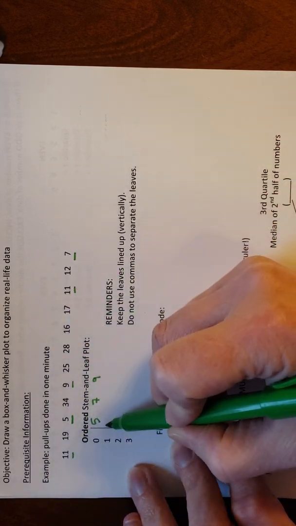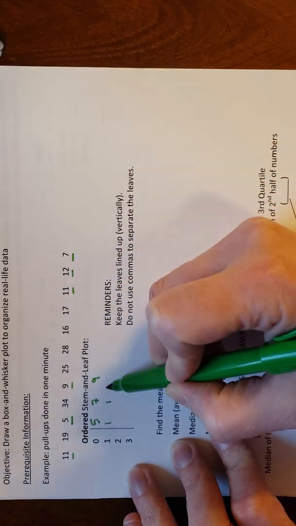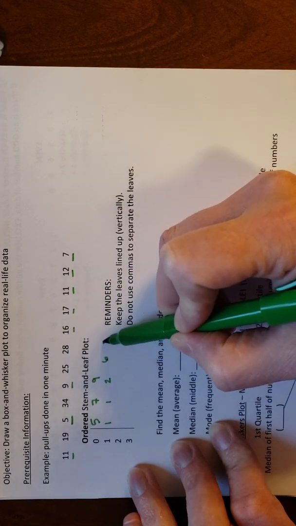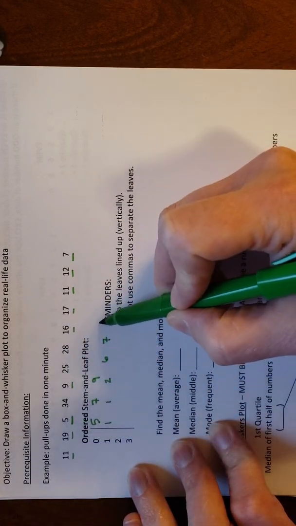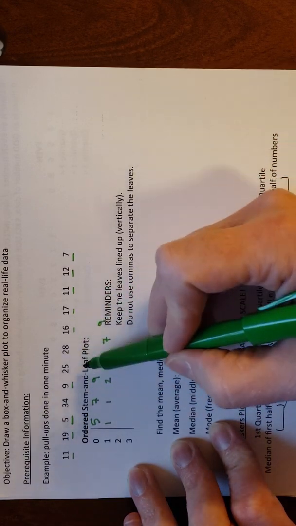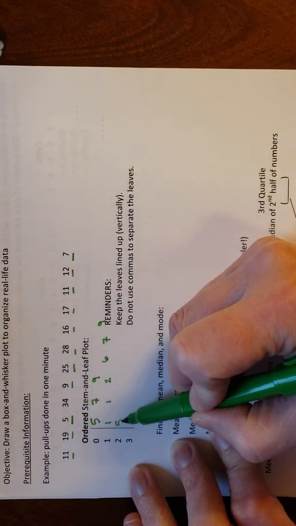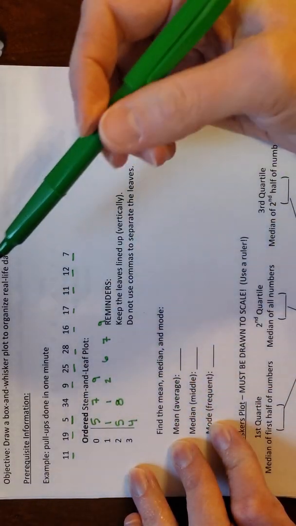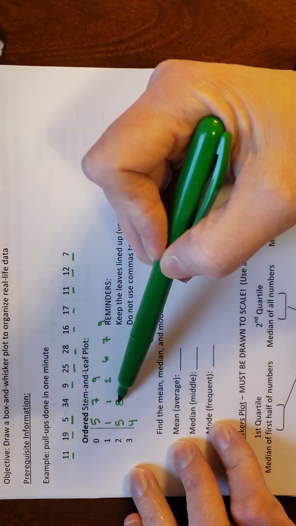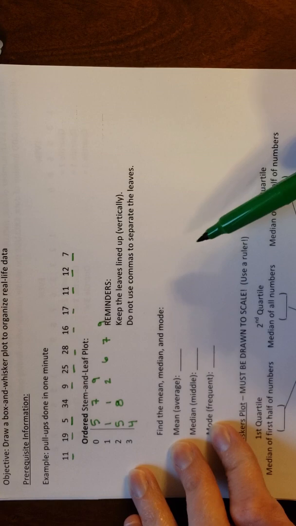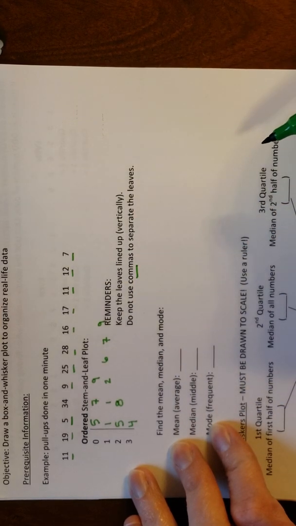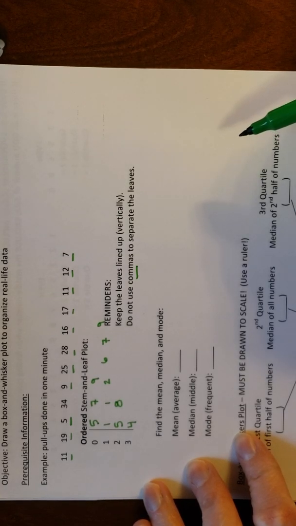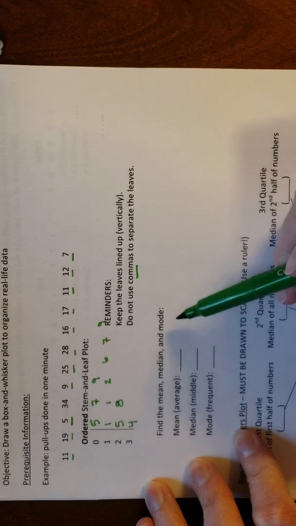Then 2 11s, 12, 16, 17, 19, sorry, 25, 29, sorry, that's an 8, and 34. As usual, make sure that you have things lined up vertically and that you're not using commas to separate each of your leaves. We also previously did mean, median, mode, so we can review that quickly.